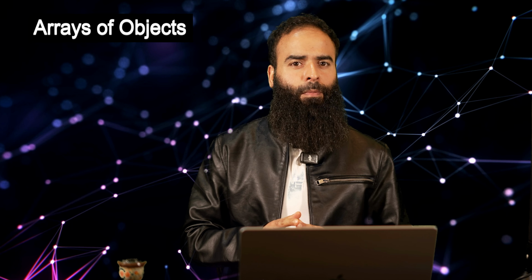In the last episode, we learned about objects in JavaScript, how to represent one real-world entity like a student with details like name, roll number, and grade. But what if we have a whole class full of students? Not just one student, but many. That's where arrays of objects come in. They let us store and manage multiple real-world items, each with its own details, and by the end of this video, you will understand exactly how to use them, just like a pro developer does.